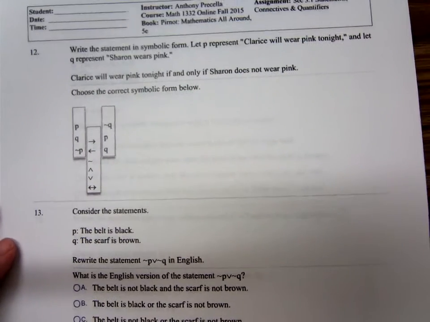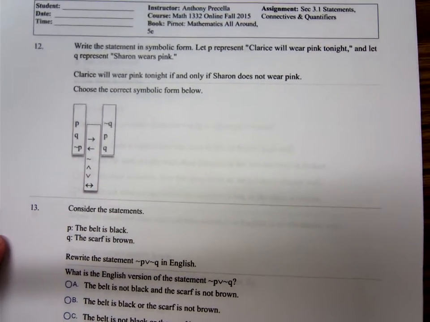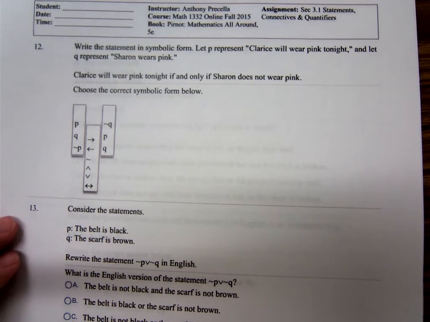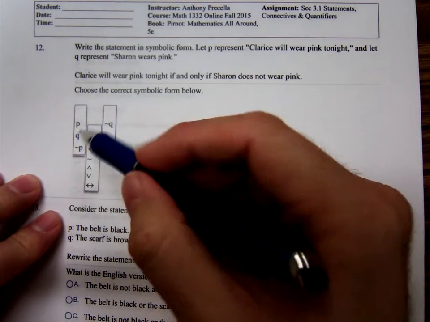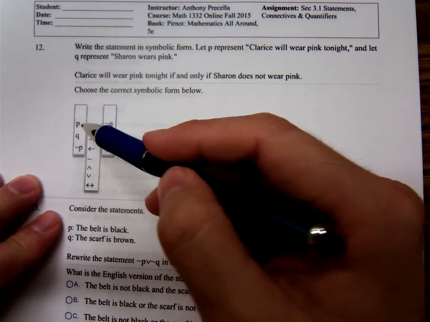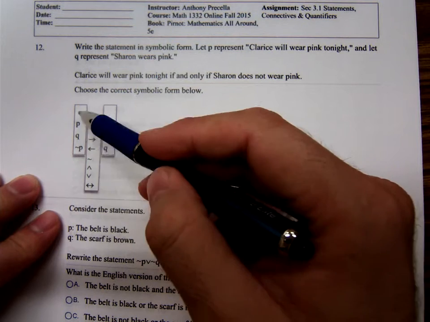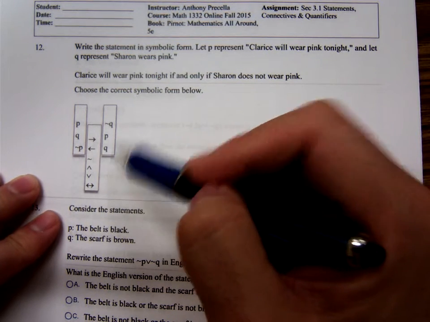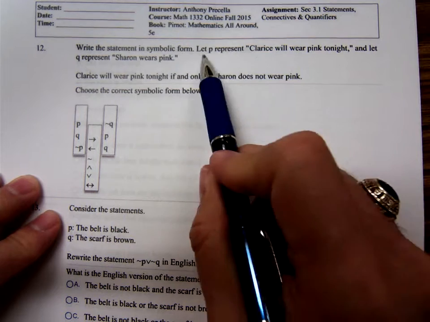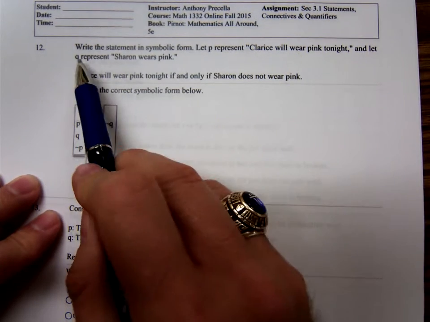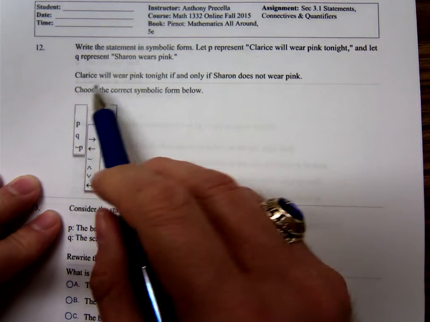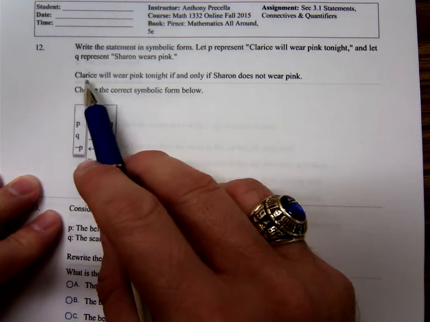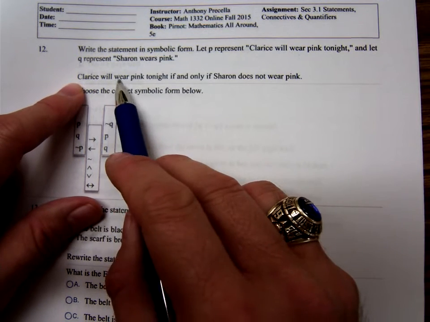See if we have another one like that. Now, let's see, what's number 12? It says, write the statement in symbolic form. Oh, here it's not going to be multiple choice. I know when I just have these problems printed out, it looks sort of intimidating, but it's pull-down menus that you're going to be using. P is the statement, Clarice will wear pink. Q is the statement, Sharon wears pink. We want to write this statement symbolically. Clarice will wear pink tonight.